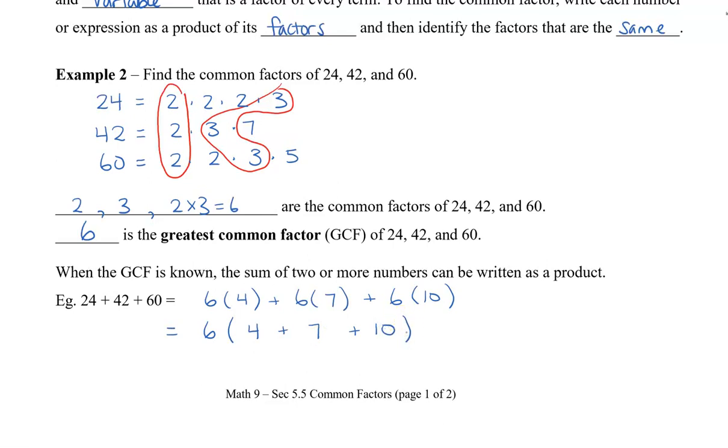So what I've done is I've actually done the reverse of the distributive property. So when we distribute, we go 6 times 4, and then plus 6 times 7, and then plus 6 times 10, which actually is going from this step to here. So what I'm now doing is rewriting it as a product of 6, bracket, and then each of the other factors of each of the numbers. Now the purpose of this is that this will lead us into factoring expressions later on.